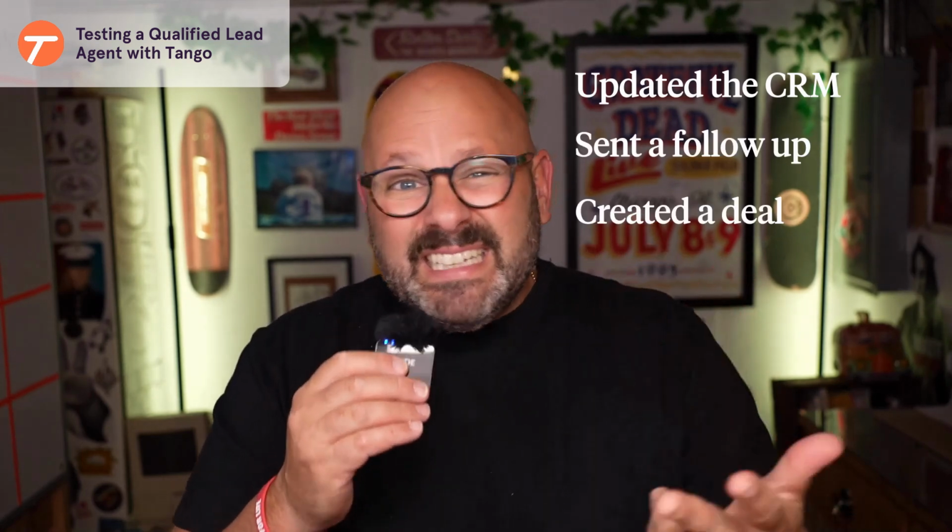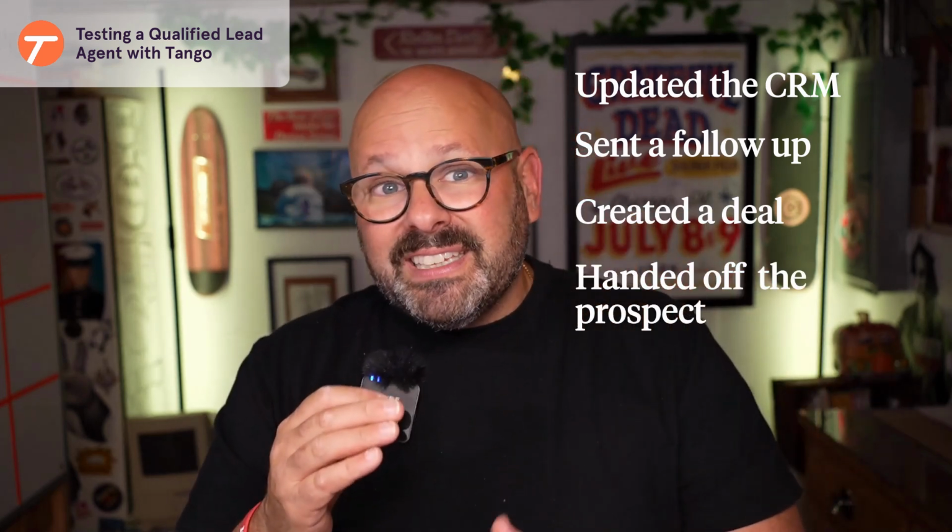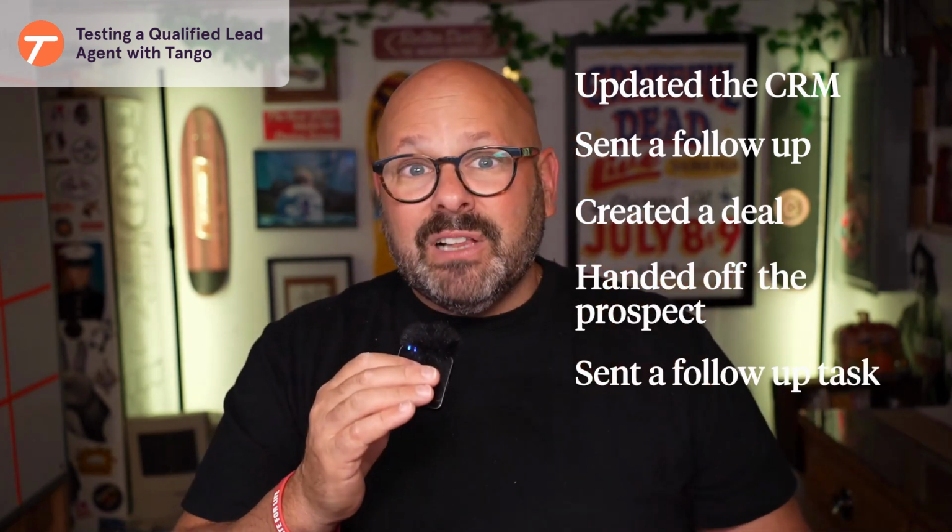And there it is. In just seconds, our agent has done all the necessary steps of a BDR after a discovery call. It updated the CRM, it sent a follow-up email, it created a deal in our CRM. It even handed the prospect over to an account executive and set a task for them to follow up in the next day, and it did it in seconds.